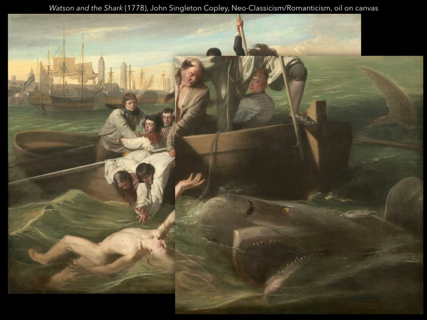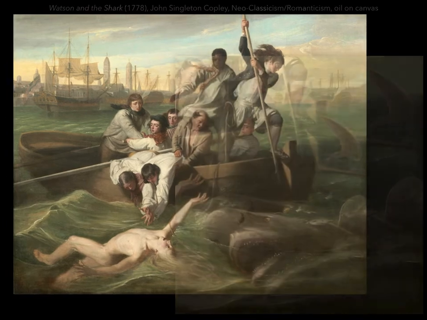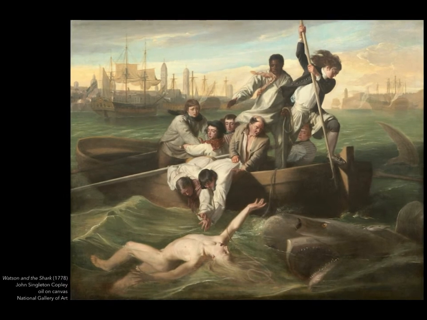I think it's first things first, Copley had never seen a shark, and so this is his estimation of what a shark would look like based on other people's descriptions. So that's why it looks this way. Now, if you notice, the shark is absolutely huge. Its body goes out of the picture plane and then back into it, right? So it's generally agreed upon that Copley knew Watson. Brooke Watson was a real person.